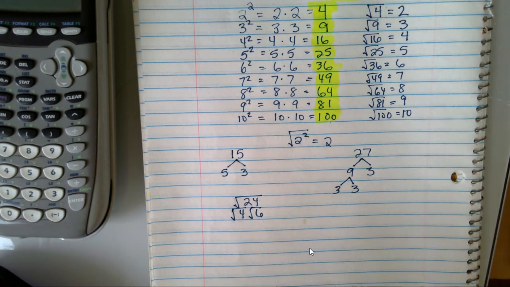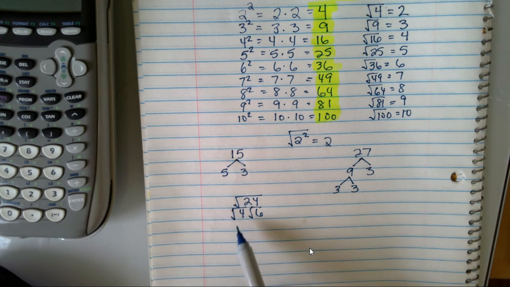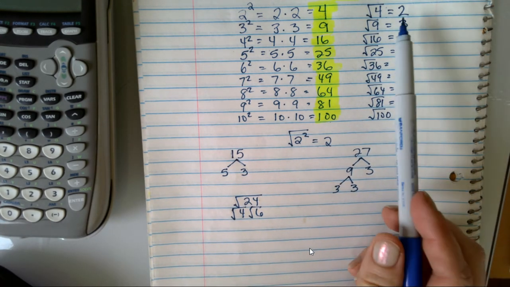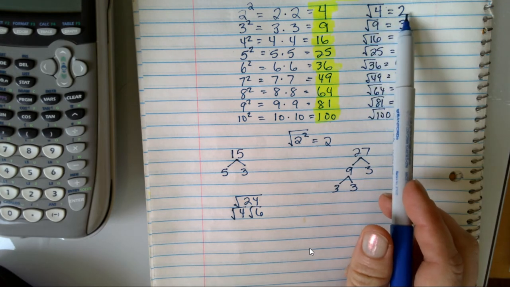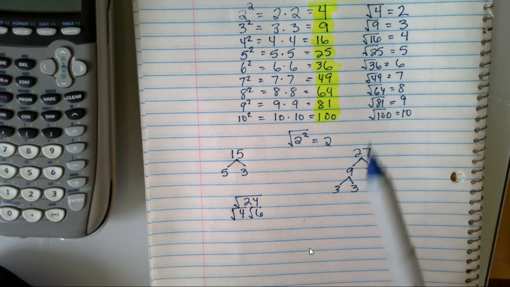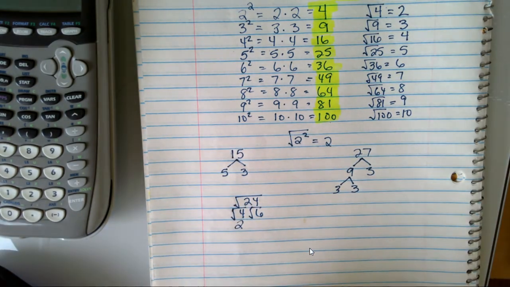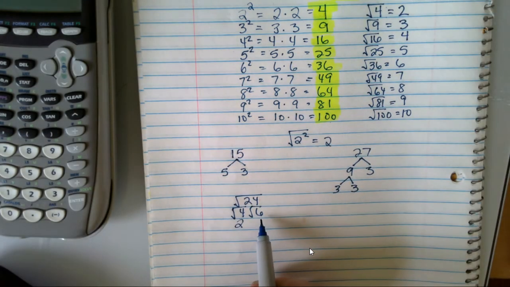Well, that's great because I can simplify the square root of 4. We know from last class that the square root of 4 is 2. So I can replace the square root of 4 with 2. And that looks better. And then you look at the square root of 6 and you ask yourself, is there anything I can factor out of 6?